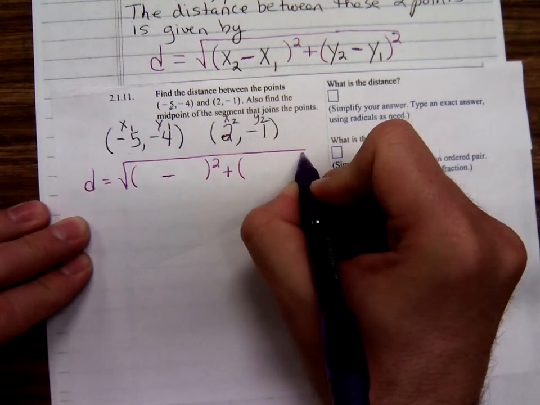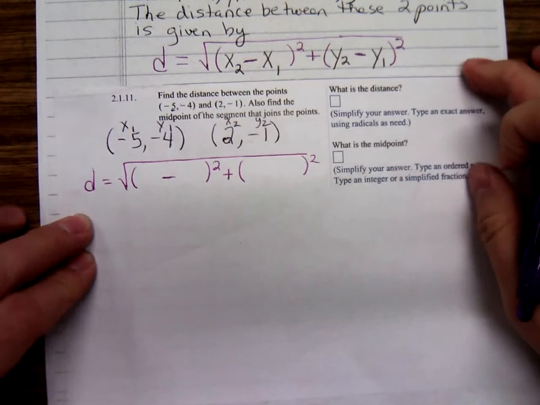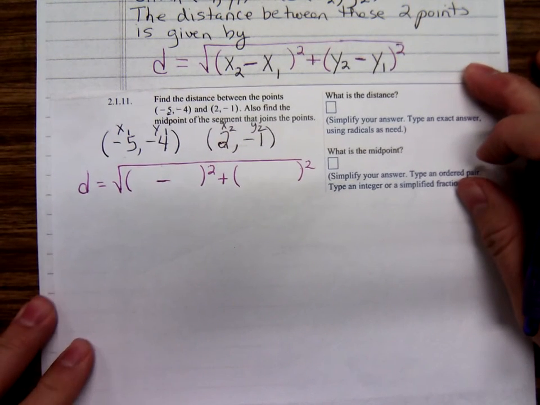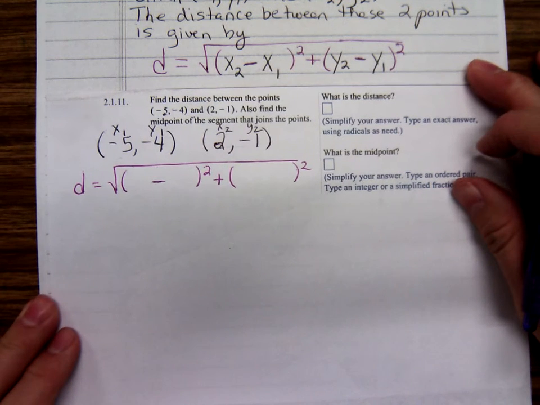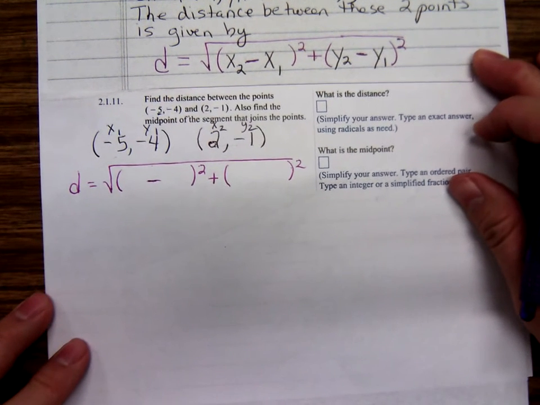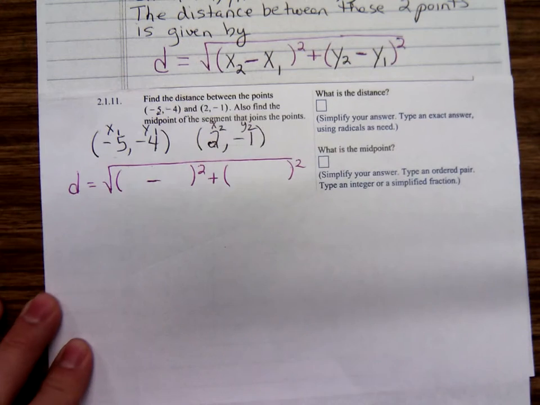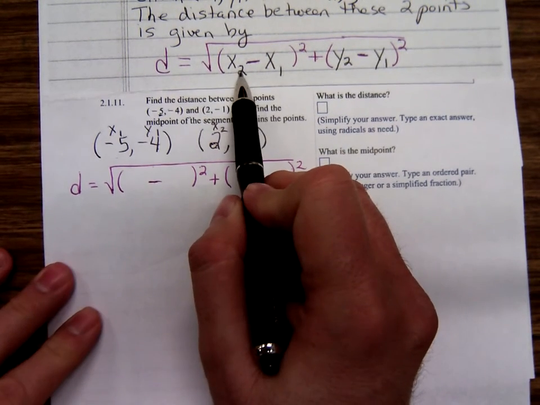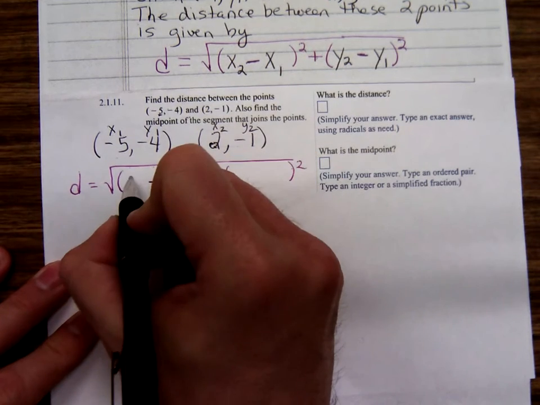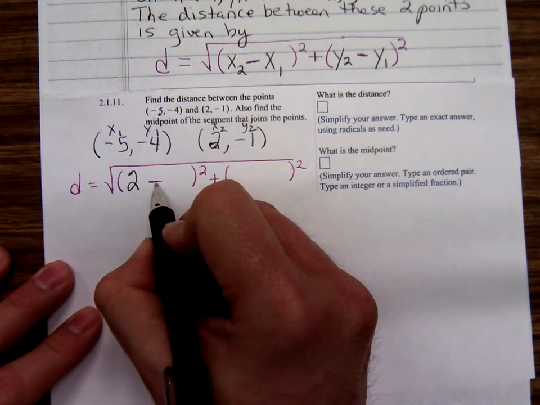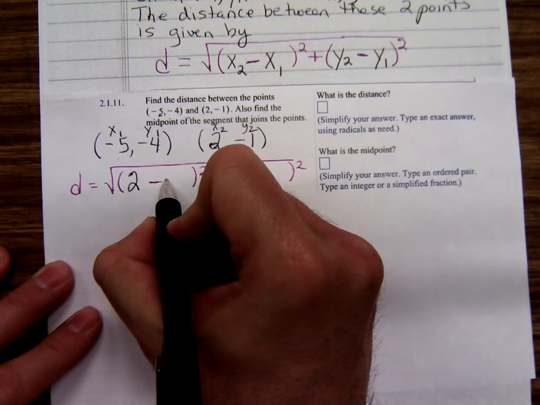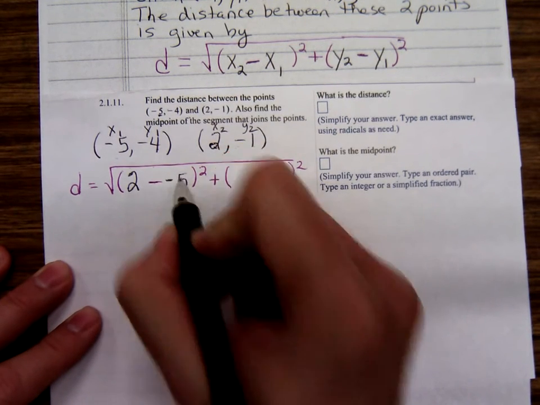Now, I'm just plugging into the distance formula the way I have it written. Again, I haven't justified why it works or told you anything other than this is it. Let's substitute in x2, that would be 2, minus x1, be careful, that's minus a negative 5.